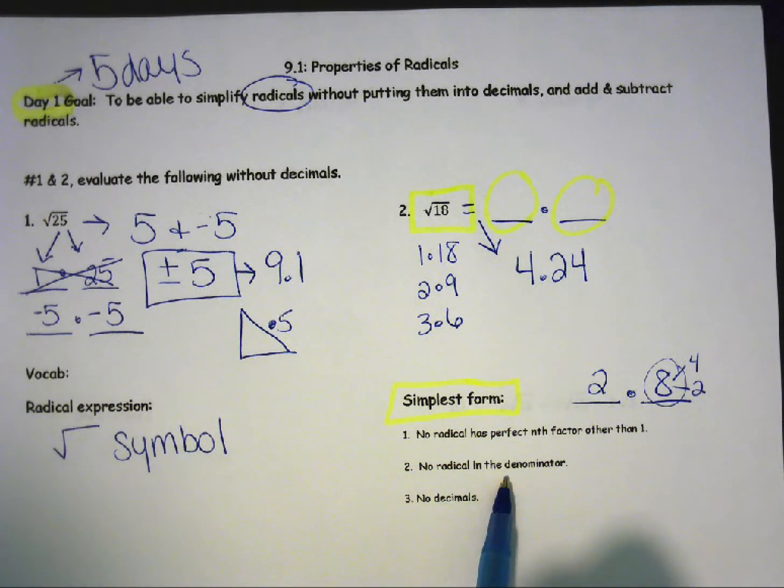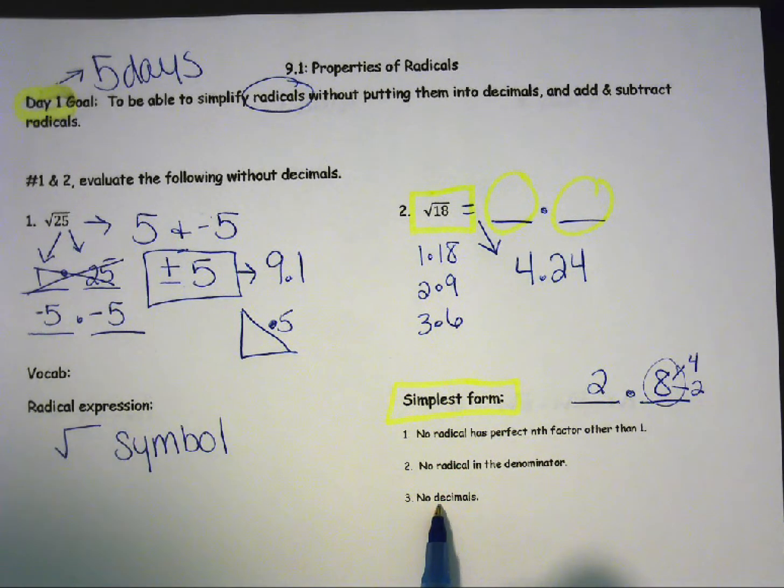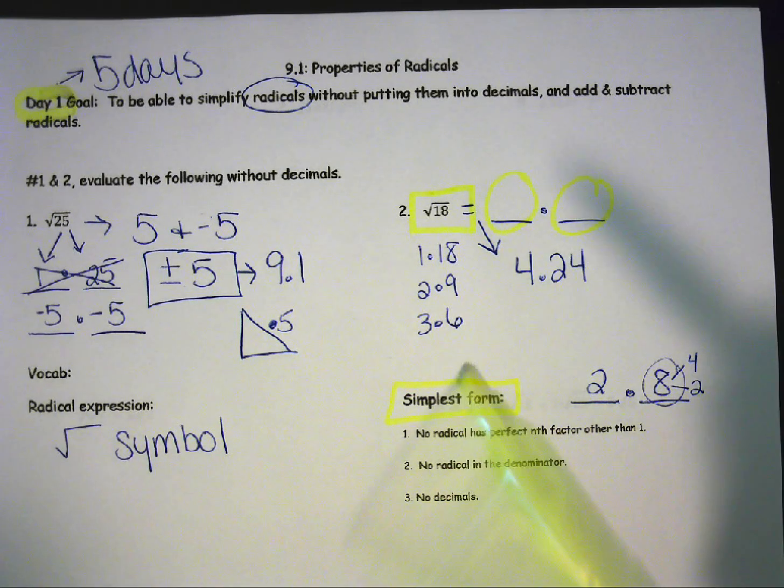No radicals in the denominator. This does not come up, I think, until day 3. So we'll deal with this one in day 3. And then this one, no decimals, is probably the biggest one.